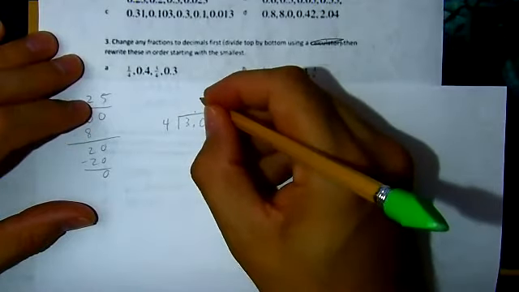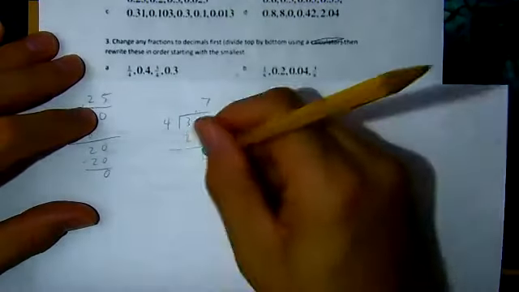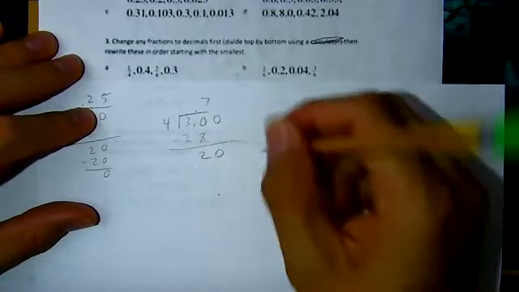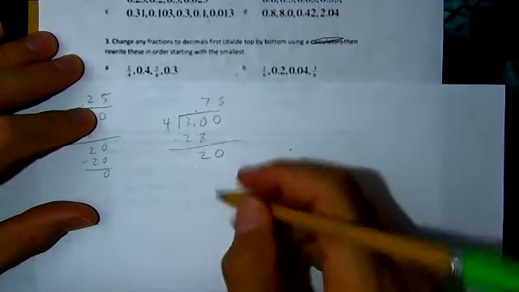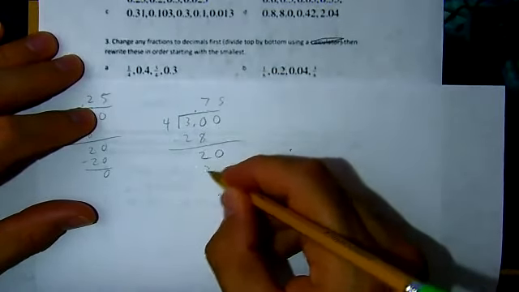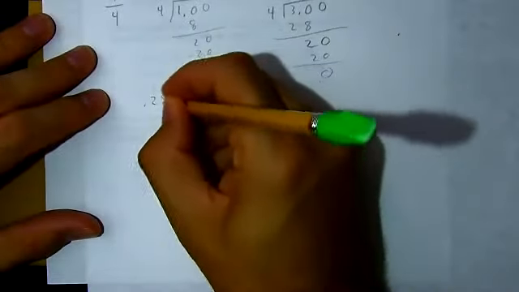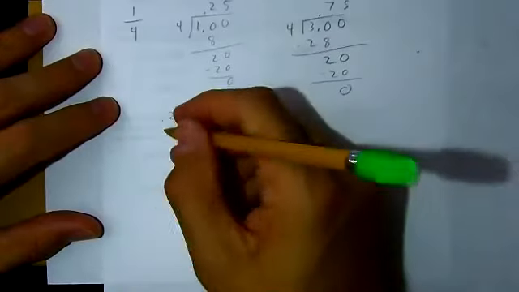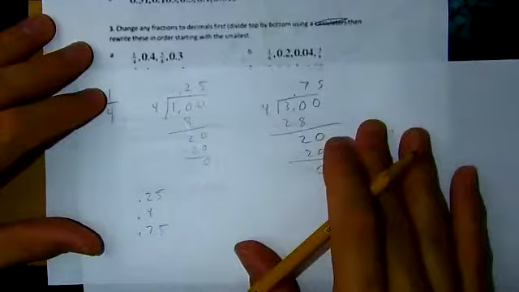So it goes in there 7 times. Put that in the wrong spot. It goes in there 5 times, which is why they call that 3/4. So we've got 0.25, 0.4, 0.75, and 0.3.